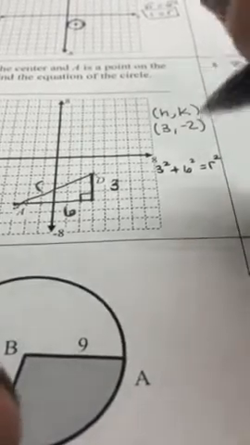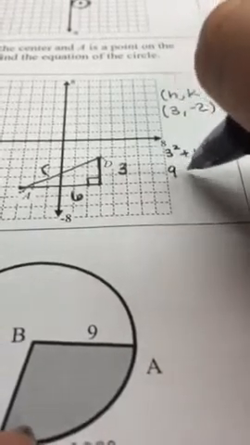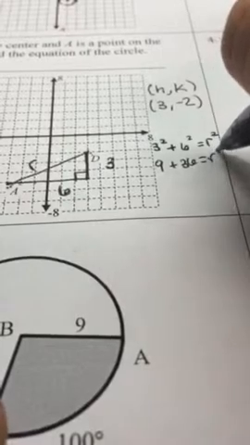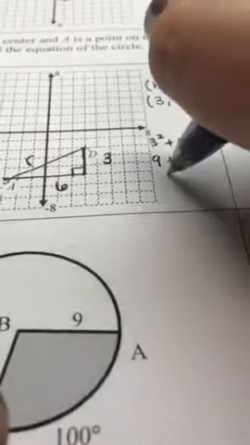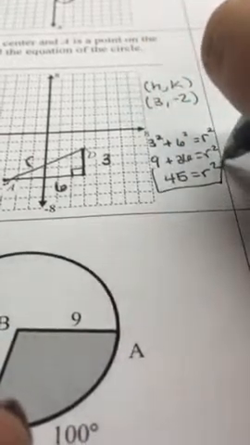All right, the Pythagorean theorem in progress. We're going to do our exponents first. So 9 plus 6 times 6, 36, is r squared. And then I could go ahead and add those. 36 plus 9 is 45, is r squared. So that's really all we need.